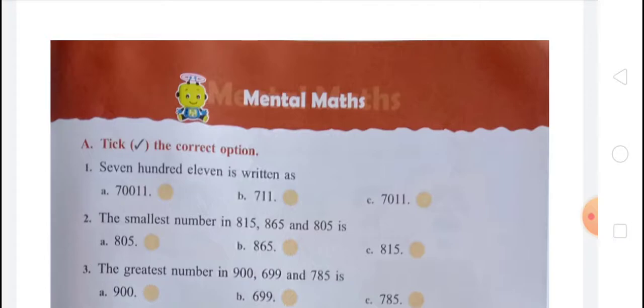711 is written as. How can we write 711? Option A 70011. Option B 711. Option C 7011. Option B is the right option, 711, because in 711, 7 is on the hundreds place, and in 11 the first one is on the tens place and the second one is on the ones place.